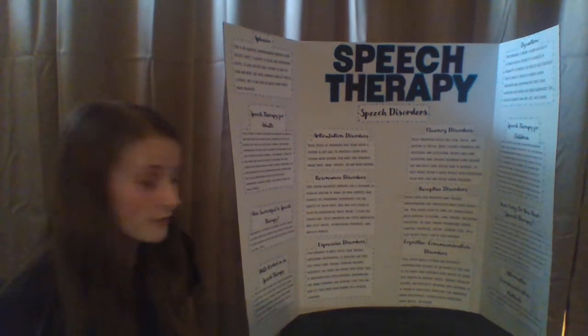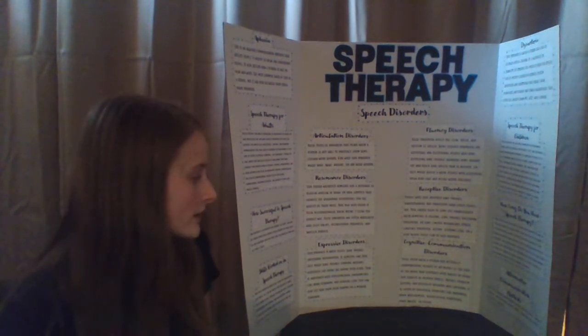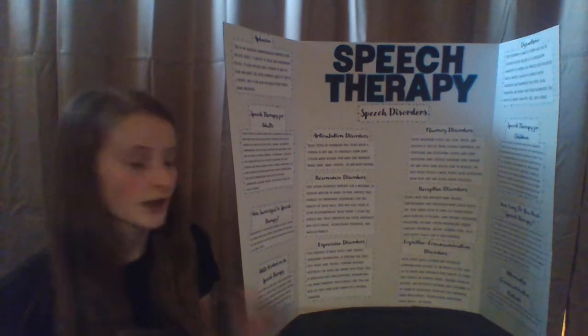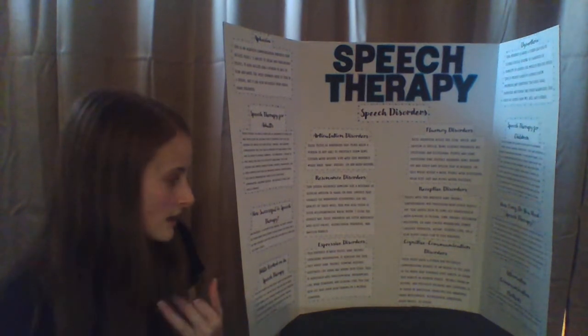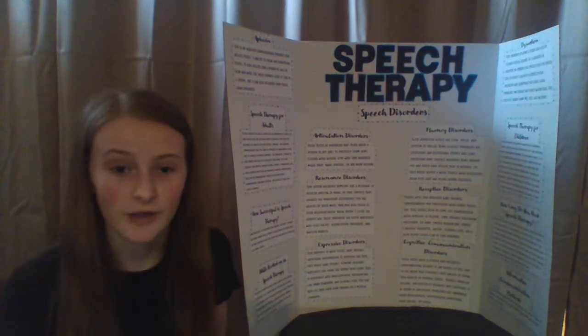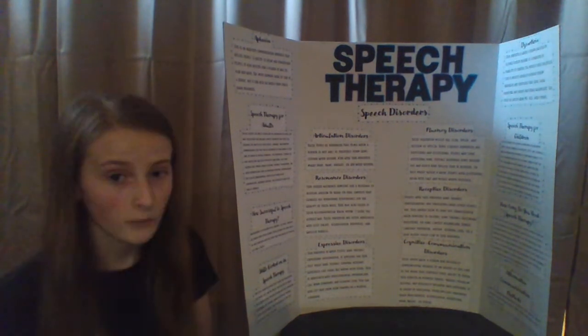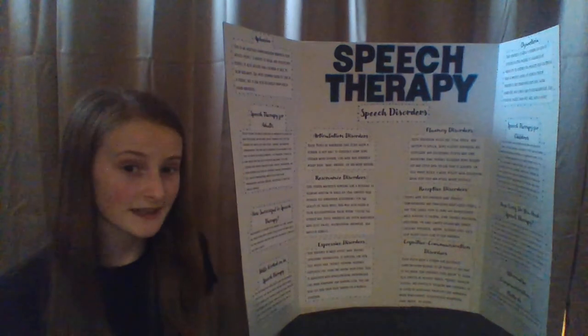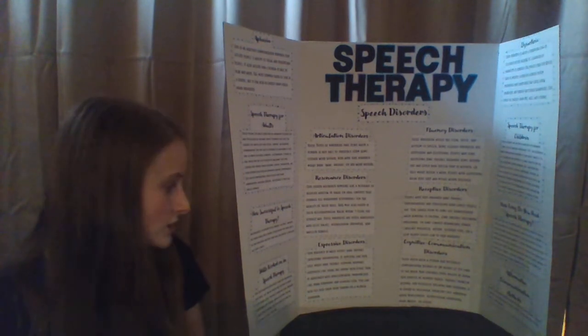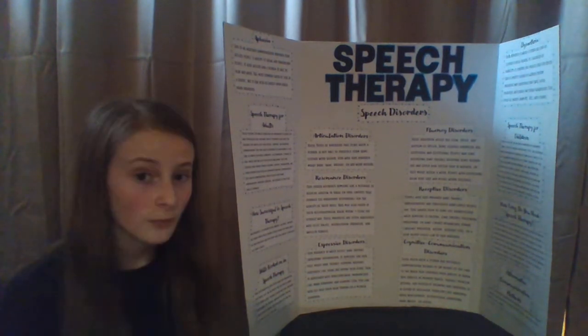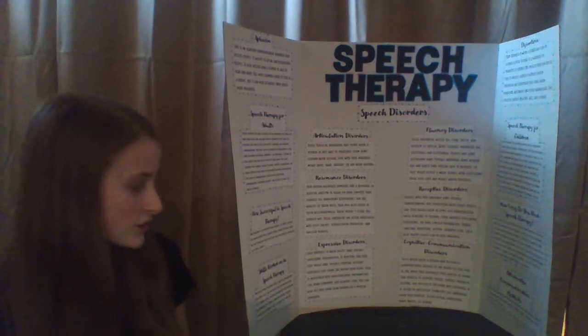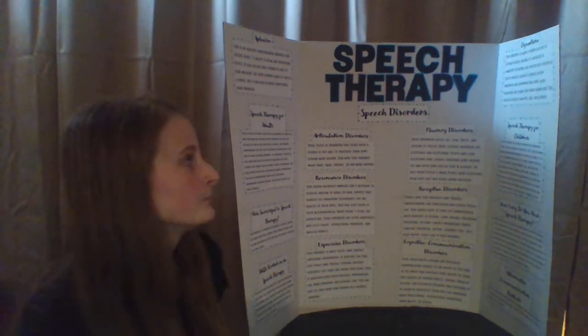Next is cognitive communication disorders. This occurs whenever a person has difficulty communicating because of an injury to the part of the brain that controls how you think. This results in memory issues, trouble problem solving, and difficulty speaking and listening. It is caused by biological problems like abnormal brain development, neurological conditions, brain injury, or stroke.